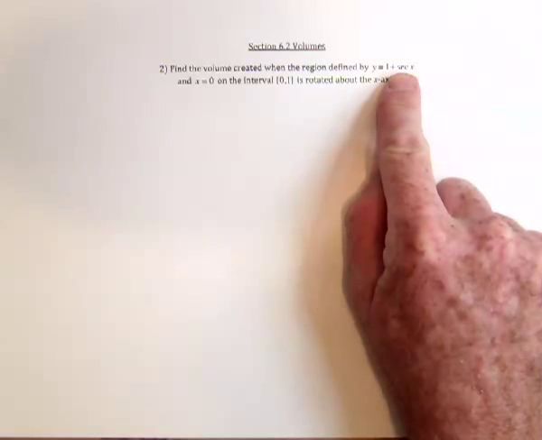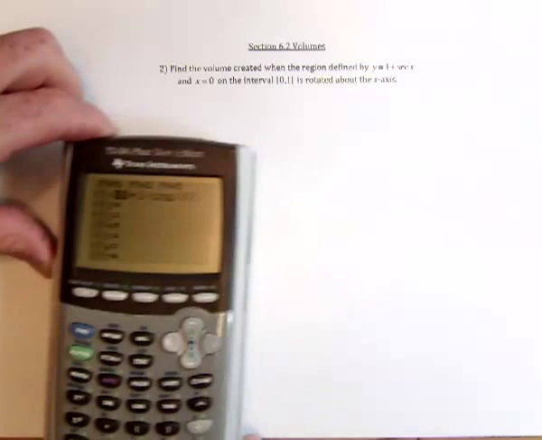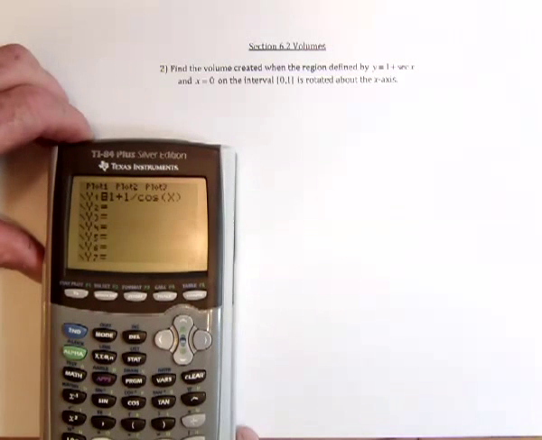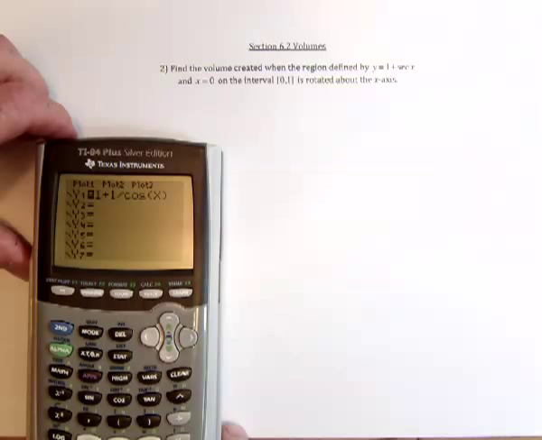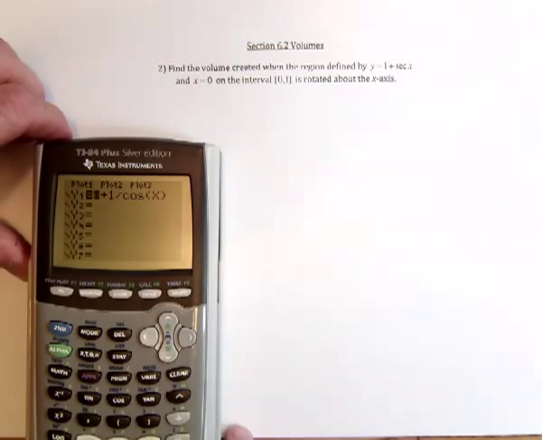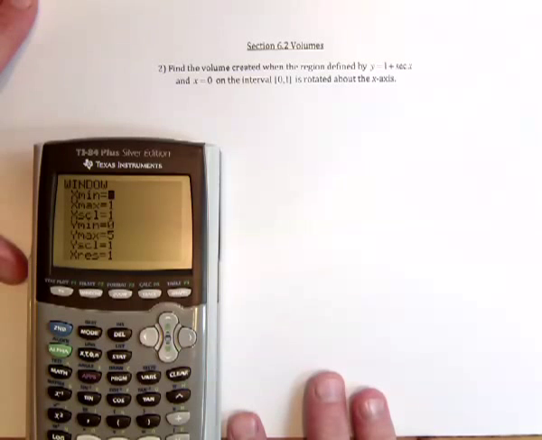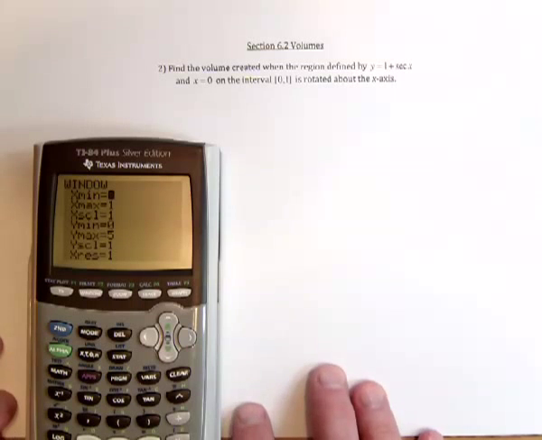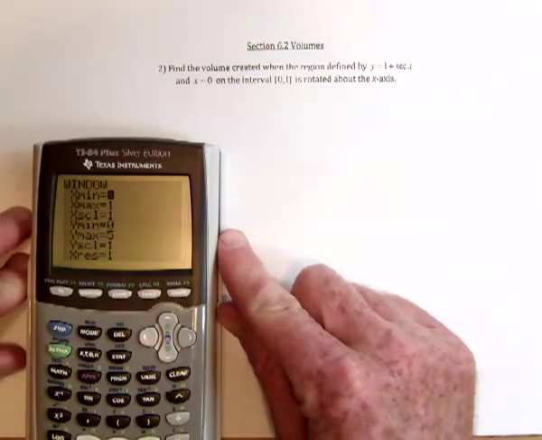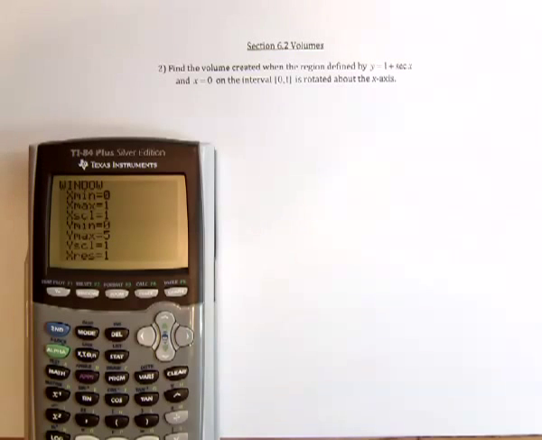So to begin with, take a look at this function on the interval from 0 to 1. My calculator doesn't have secant, so I have to use 1 plus 1 divided by cosine. And then for the window, have the x's range from 0 to 1. And since this is 1 plus some more, have it go up to about 0 to 5. The graph itself is pretty boring, just sort of an arc.